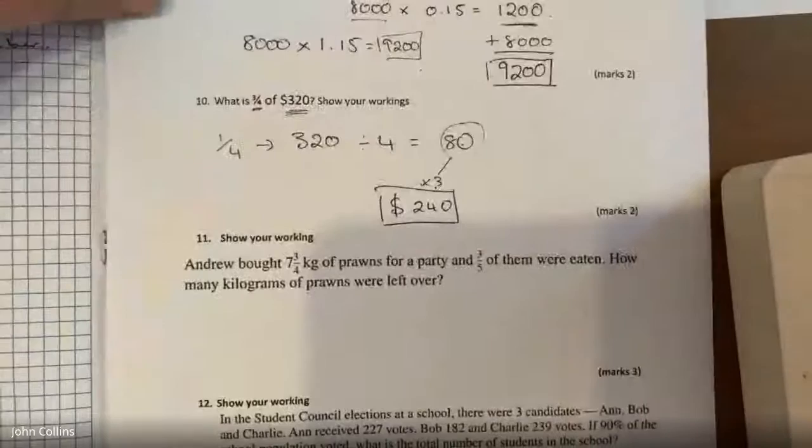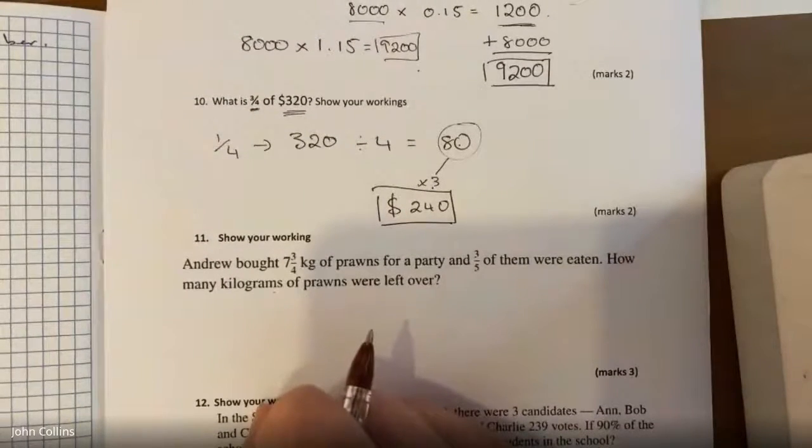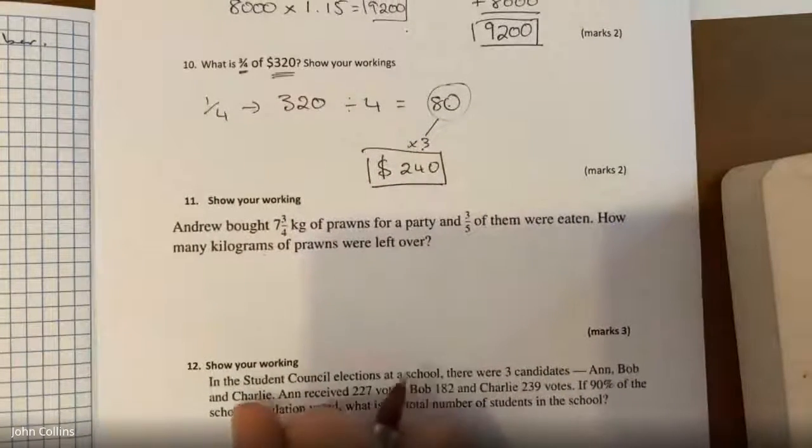So what you could have, you could have worked off a half and then added a quarter, whatever way you wanted to do that. $240, as long as you showed some working, you would get it.